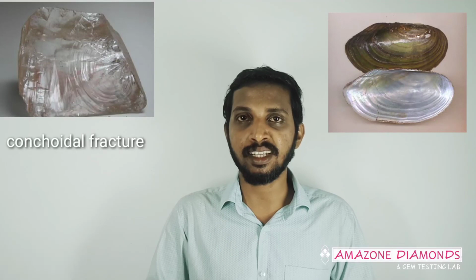The main important fracture you can see in quartz crystals is conchoidal fracture. That is very much similar to the striations found on the shells of some bivalves. This kind of conchoidal fracture may be seen on diamond crystals also, but it is very prominent in quartz crystals. So these are the important points that will help you to identify rough stones of diamonds and rock crystals. I think you may get some idea of rough stones of quartz and diamond crystals.